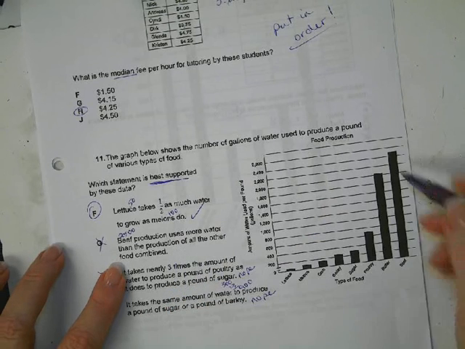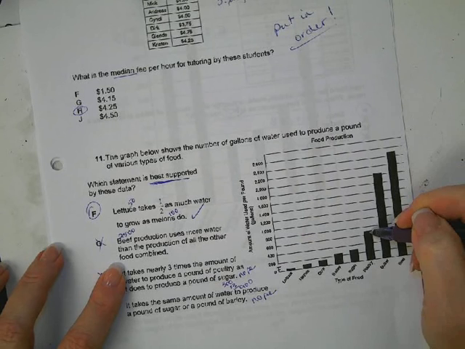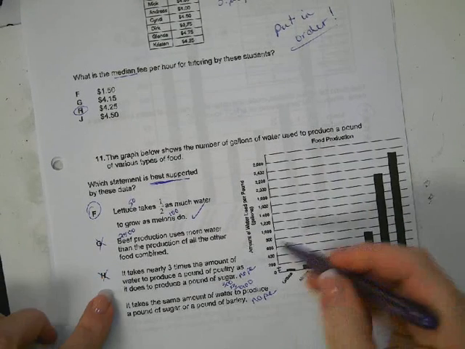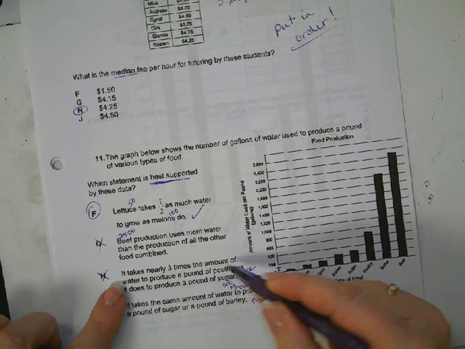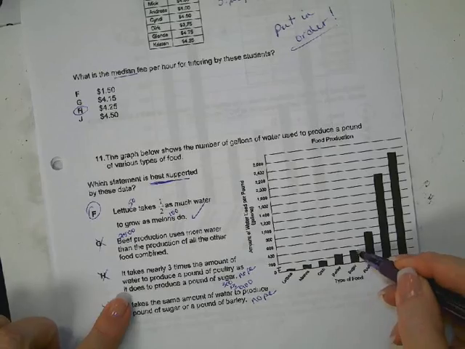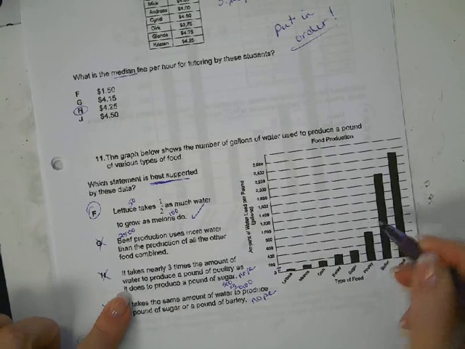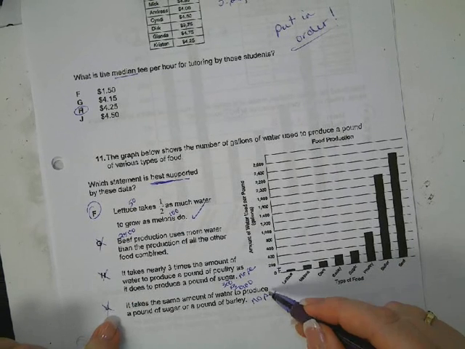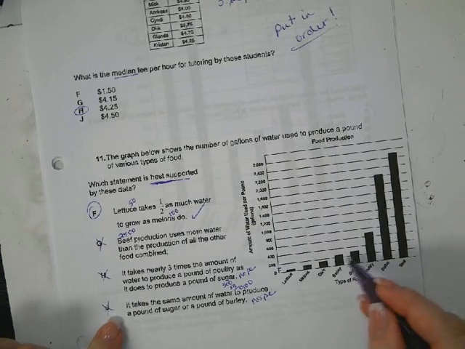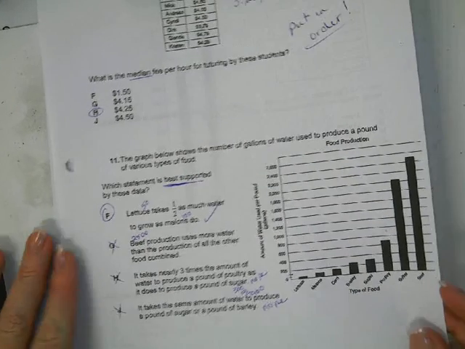Beef production uses more water than the production of all the other foods combined. Beef says it's about 2,500, but here's 2,000 and here's 700, so already just these two together is more than that, so that's not true. And just check all these others. It says 3 times for poultry than sugar. Sugar is about 300, so that means poultry should be about 900 up here, which it's not, so that's not it. Same amount of water for sugar and barley. No, sugar's a little bit more, so that's a no. F is your answer.